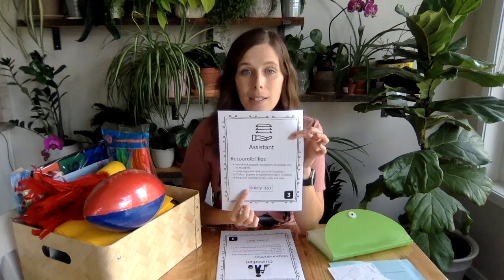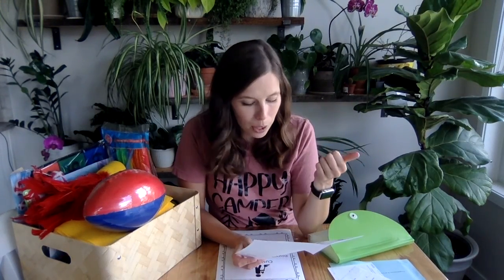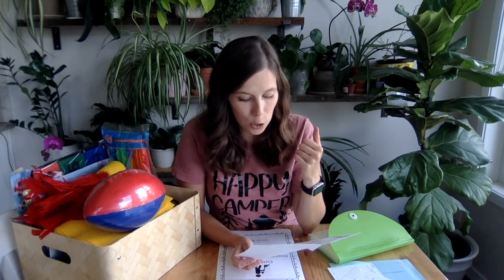This one pays $60, and I have 3 students in my class that are my assistants. Basically, they handle any sort of task that I ask them to do: handing out books, textbooks, materials, picking up textbooks, materials, things like that. They would maybe help me organize and sort classroom art supplies, collect papers, collect homework from students, or help the teacher in any way that the teacher asks. So, assistant is a very hot job as well.